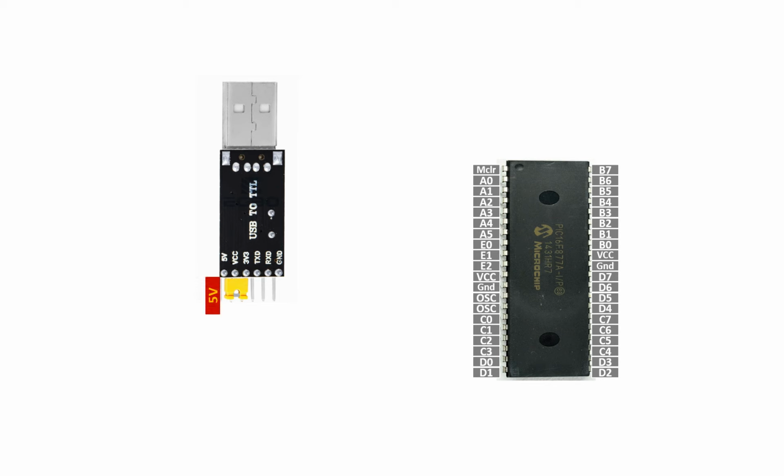From the left is the 5-volt pin, then we have VCC, then we have the 3.3-volt pin, TX, RX and ground. Now whichever USB to TTL device you take, TX, RX and ground pins are always there. These 3 pins are part of every USB to TTL device, while the rest of these 3 pins, 5-volt, VCC, 3.3-volt, may differ. Some have 3.3-volt, some don't. So TX, RX and ground are always there.